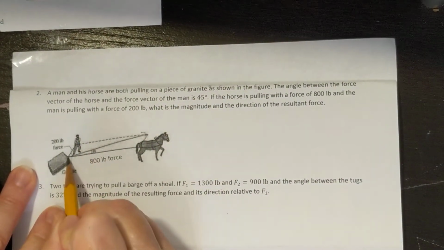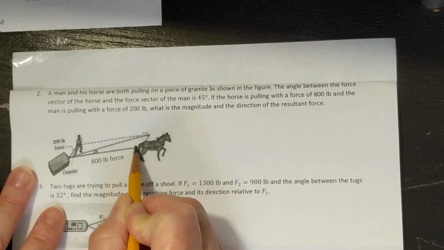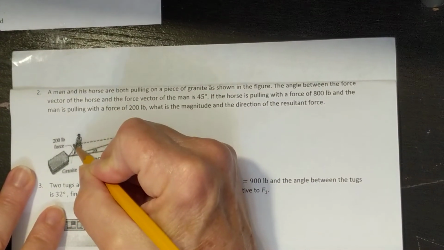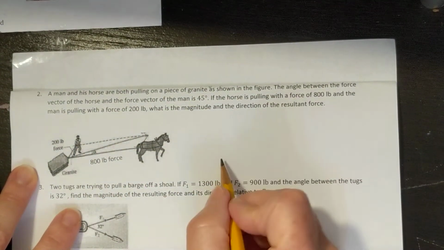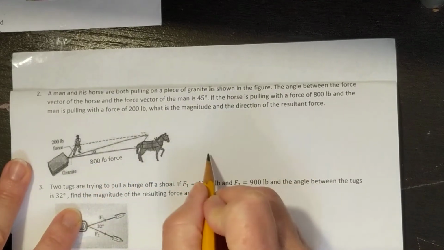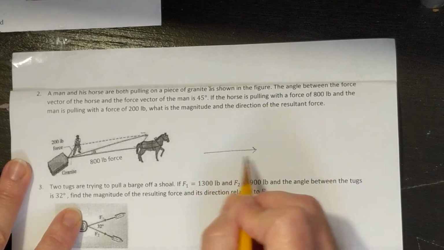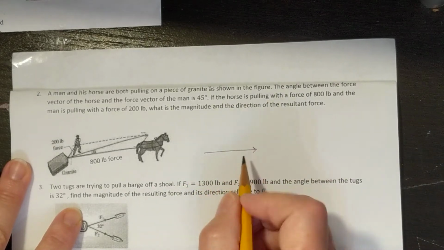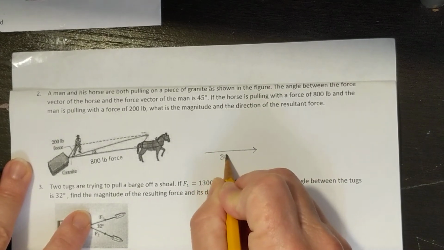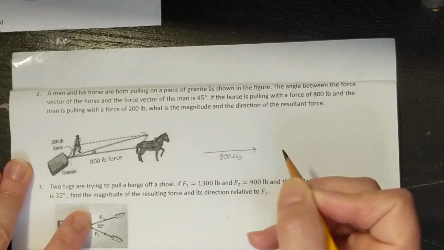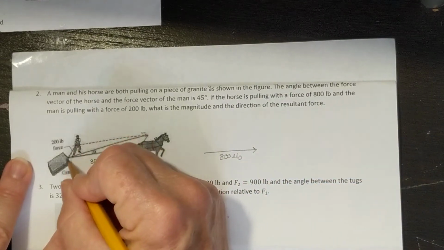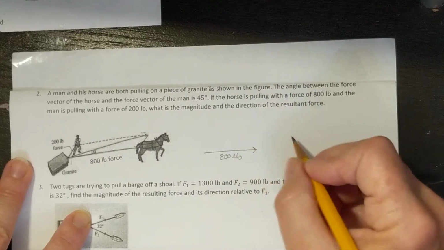I have this force here and this one here. This may be at some angle, but I'm going to make my horse vector parallel to the horizontal, just along the x-axis. So this is 800 pounds.